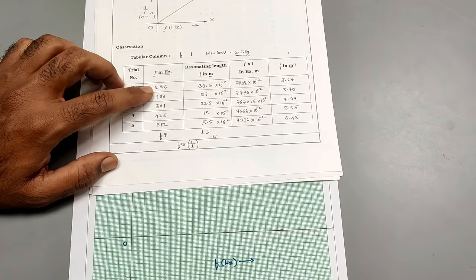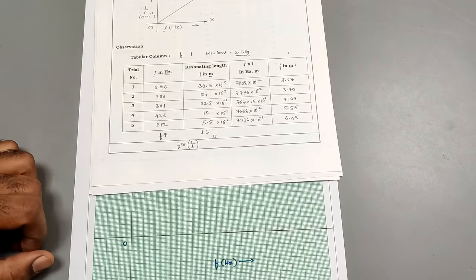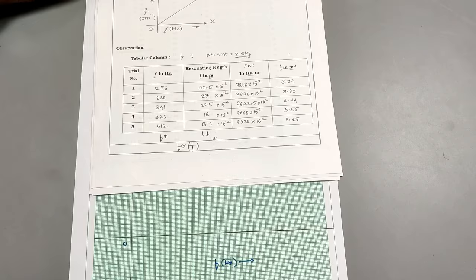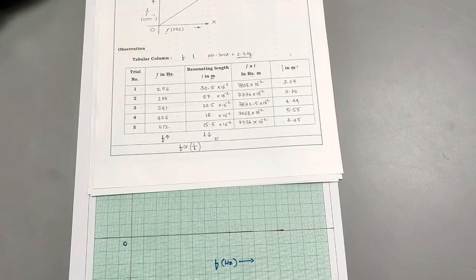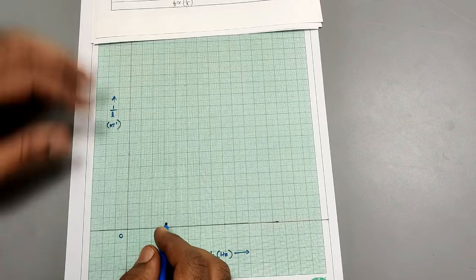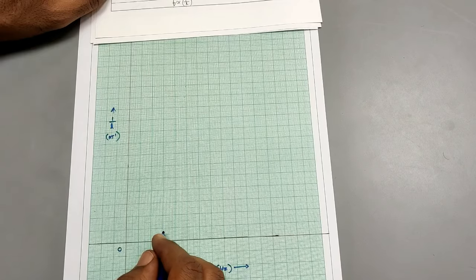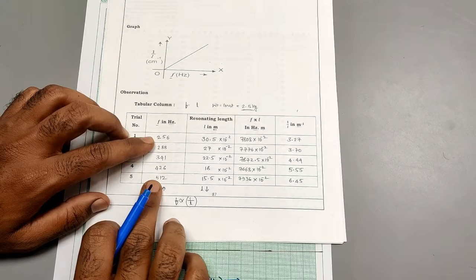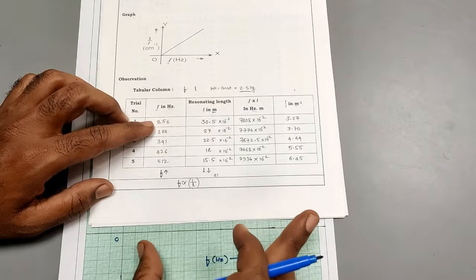Look at the frequency values, where do they start? We have frequency values from 256 to 512. So what we'll do is we'll start taking the values from 225. There are 5 trials. So looking at these values you have to decide. From 256 to 512, all of them should come there. We have to get that.